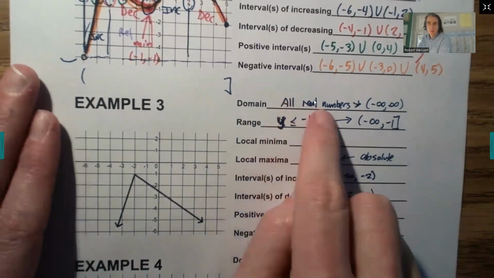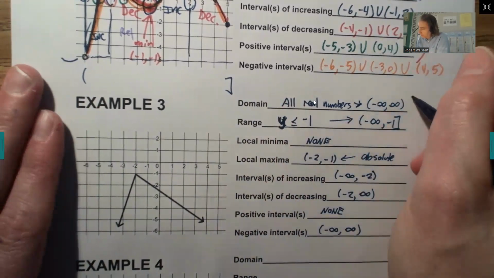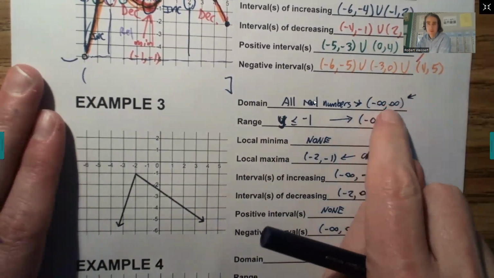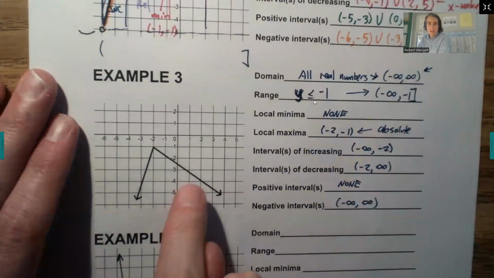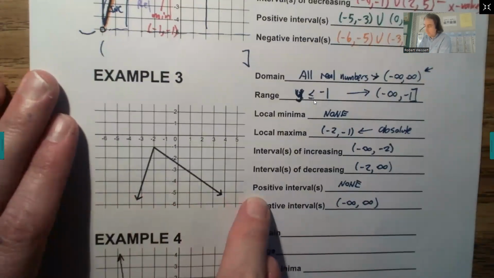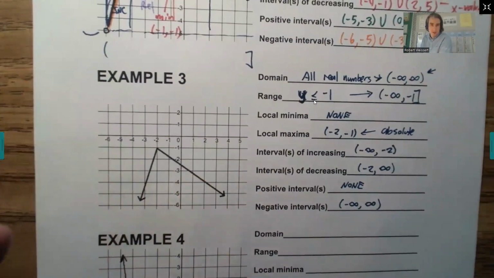First, I wrote all real numbers. Now what you want to write is -∞ to infinity because that represents all real numbers in interval notation. And that's because the graph points left and right forever. There are no values where it cuts off.